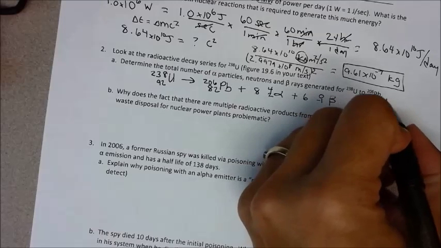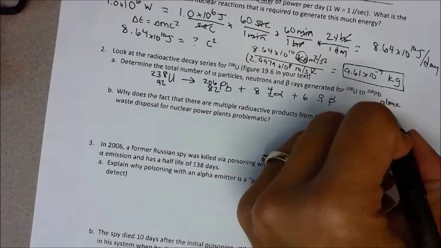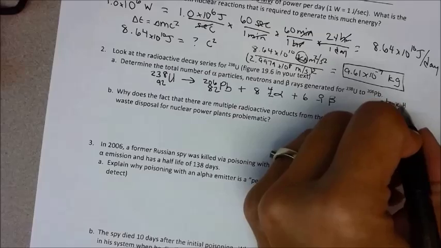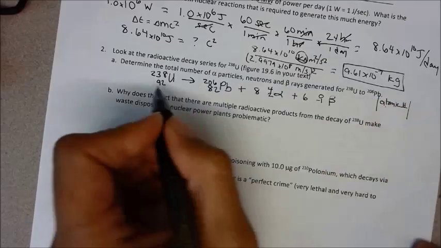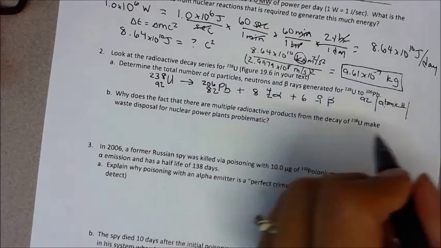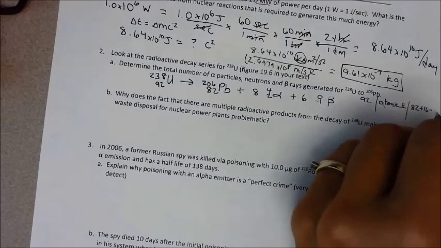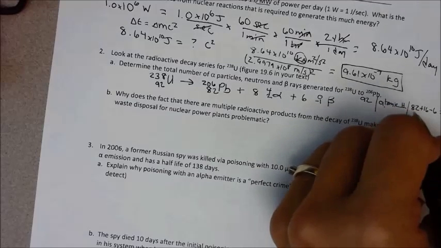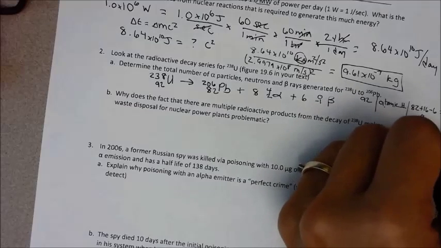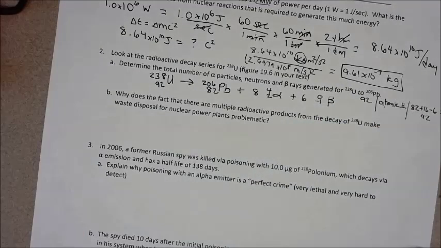So if you have atomic numbers on the left and right, we have 92 on this side. On the other side, we have 82 plus 16 minus 6 equals 92. So the number of particles should be the same on either side.